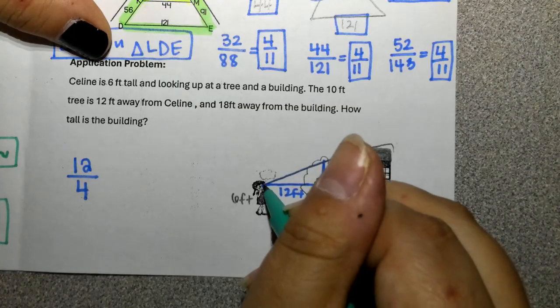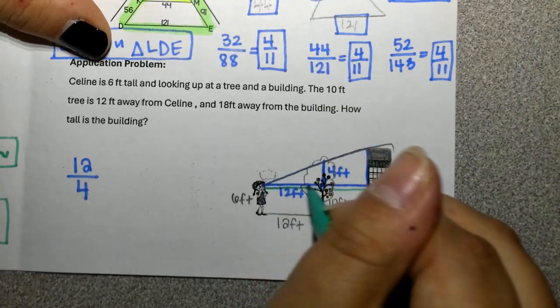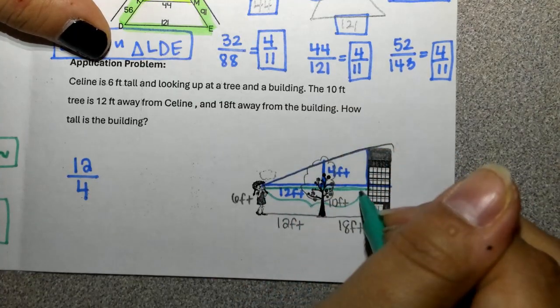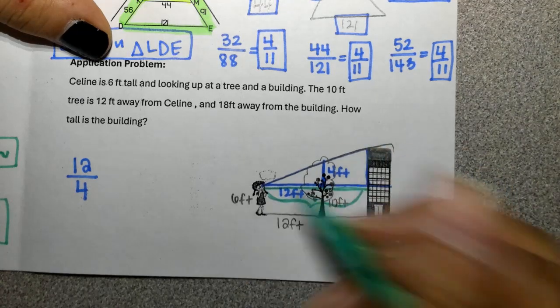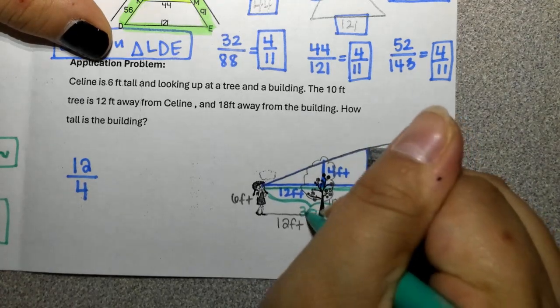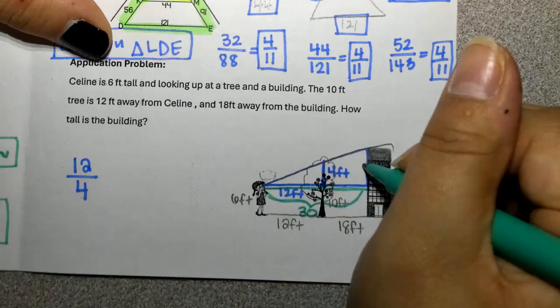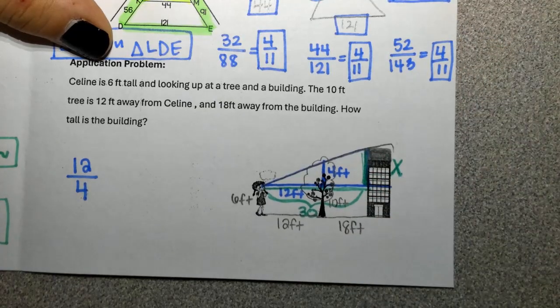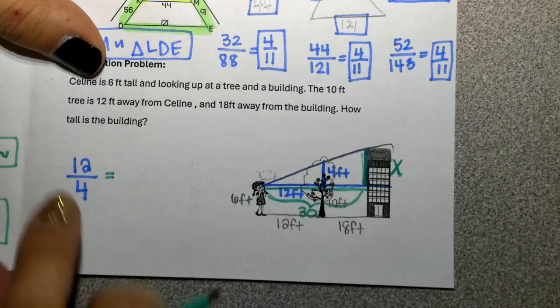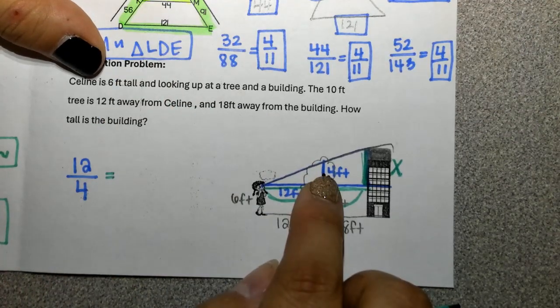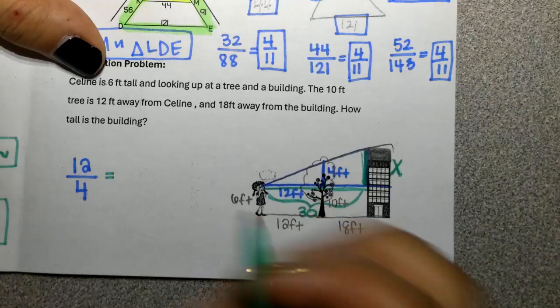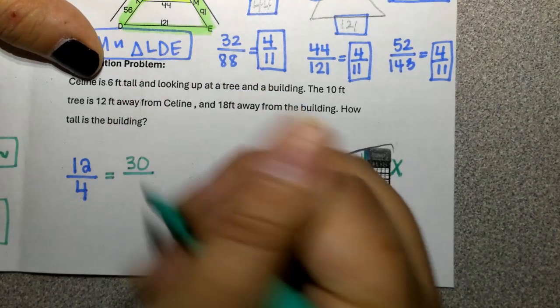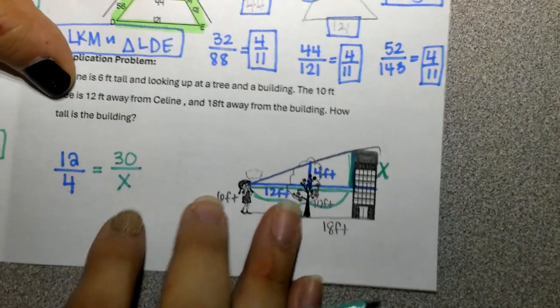Now what about the whole thing? What is this whole thing on the bottom? 30. How did you get 30? 12 plus 18 is 30. And do I know this right here? Let's call that x. So then I can say 12 over 4, the bottom and the height, equals, what's the bottom? 30. What's the height? X. We don't know, we're going to call that x.